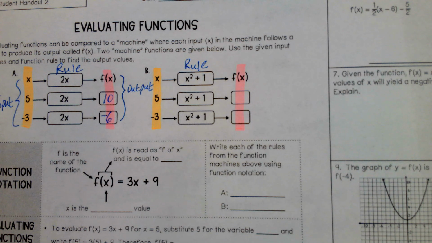The rule is this. If x goes in, it's going to be x squared, x to the second power, and then you add 1. Okay? So let's see what we get. And that would be our output.